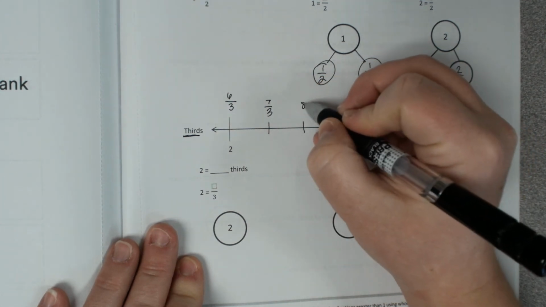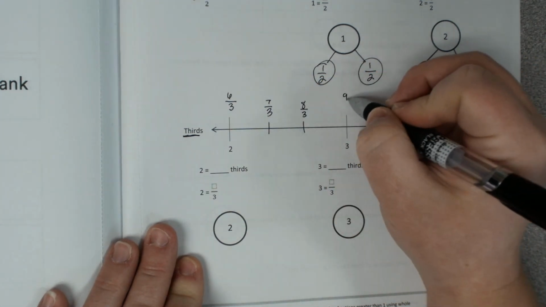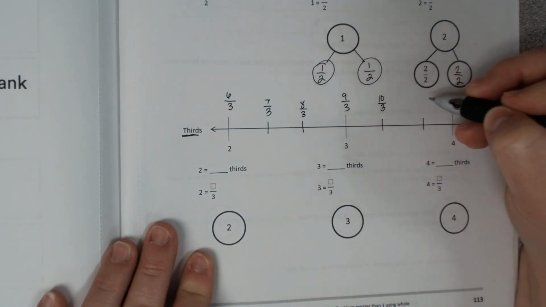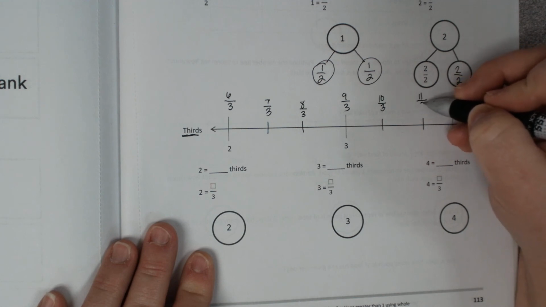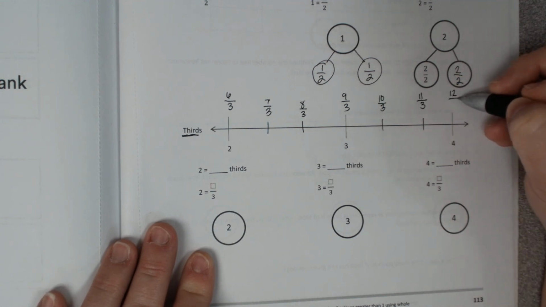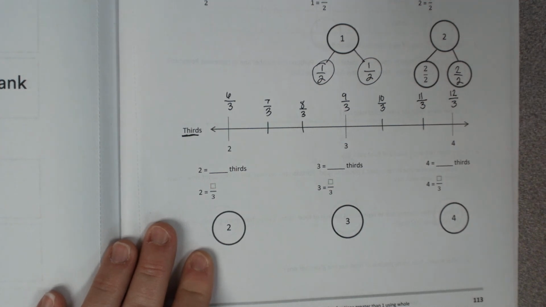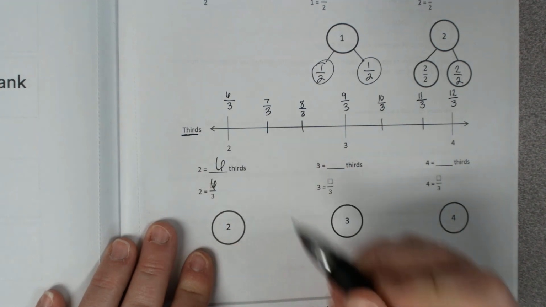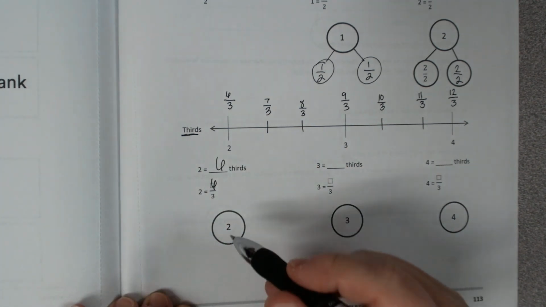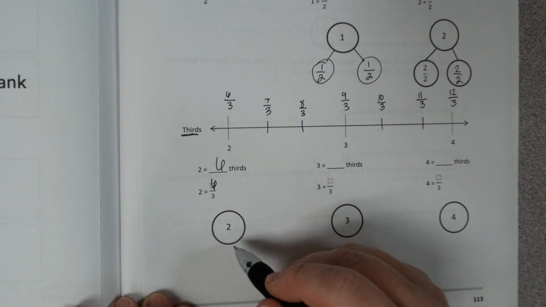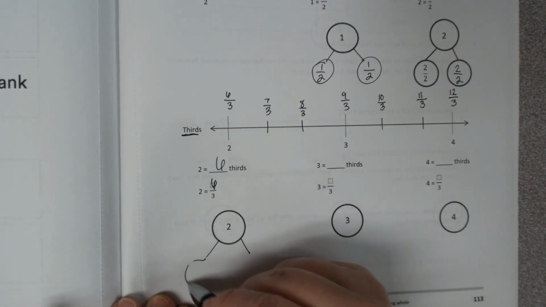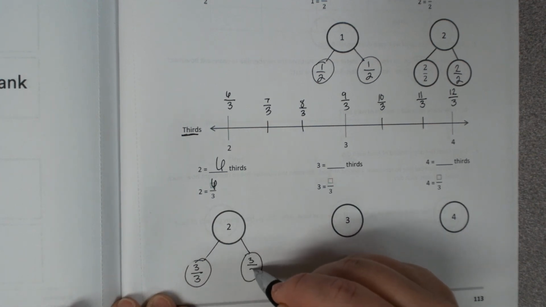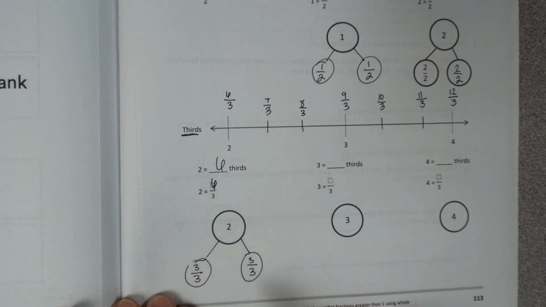7 thirds, 8 thirds, 3 would be 9 thirds, 10 thirds, 11 thirds, and 4 would be 12 thirds. Okay? So 2 would equal 6 thirds. Right? So here I could break this up into 3 thirds and 3 thirds, because 3 plus 3 is 6.